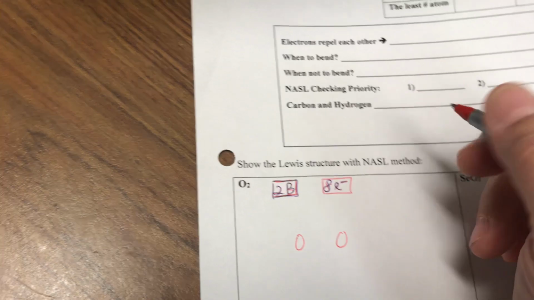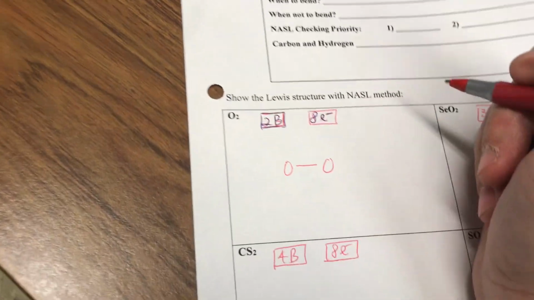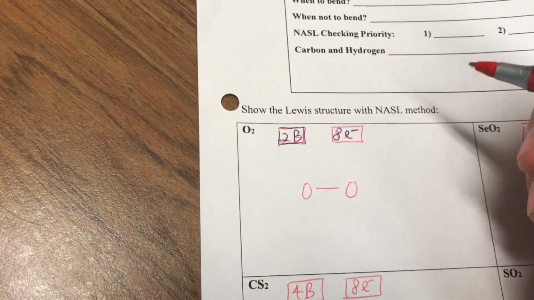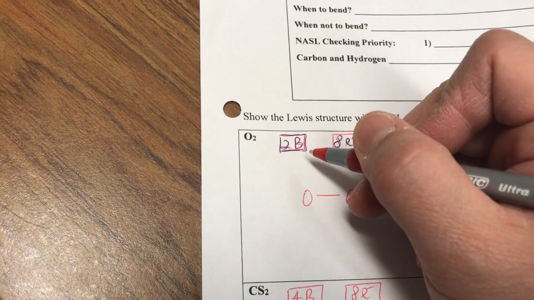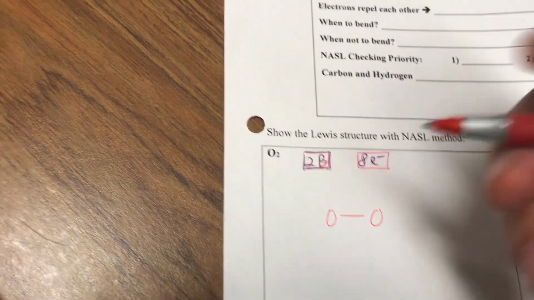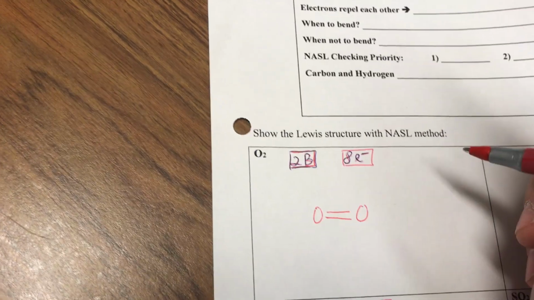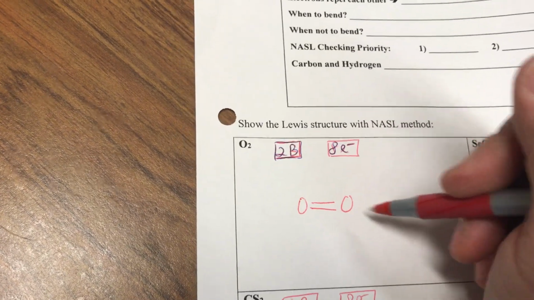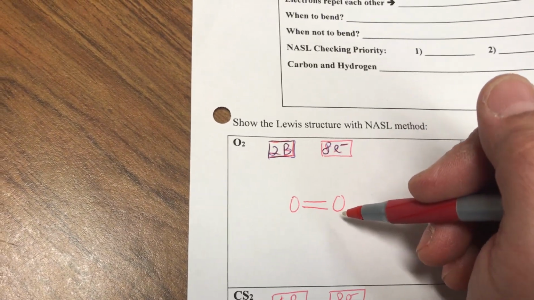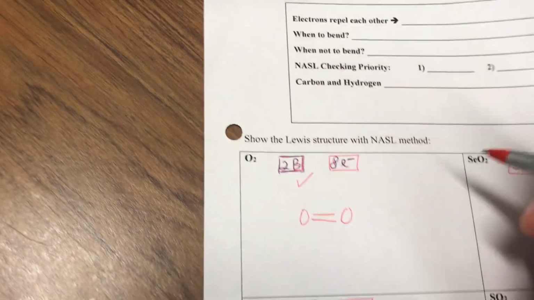All right? And then I'm going to start with a single bond. And then my NaSl told me that I need to have 2 bonds. So I have no choice. I must put the 2 bonds on here, because these are the only 2 atoms I have. So this is actually a double bond. So my bonds are happy now, 2 bonds.